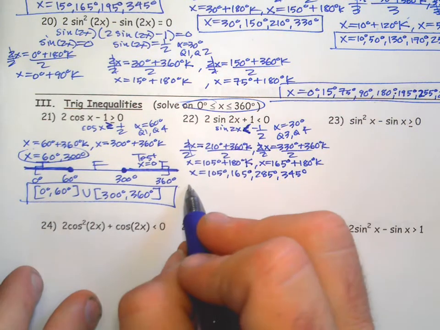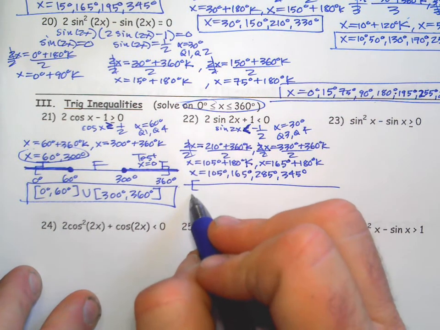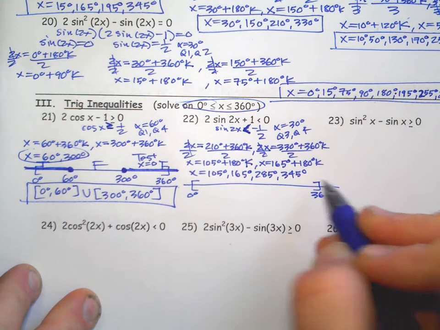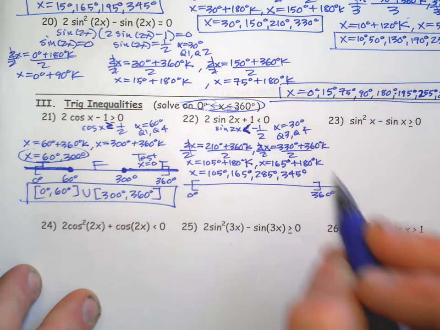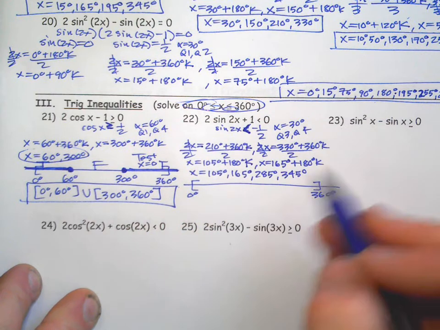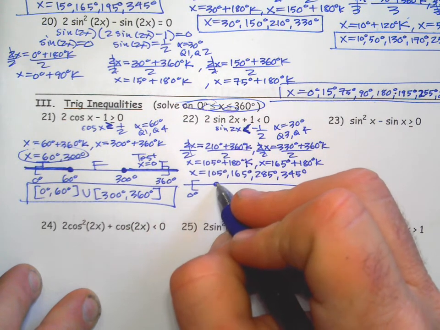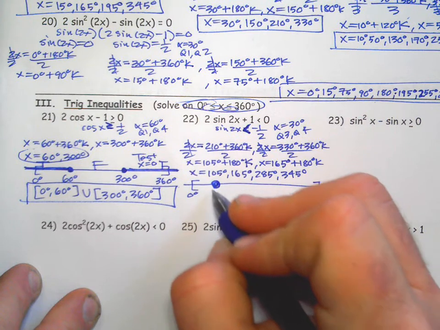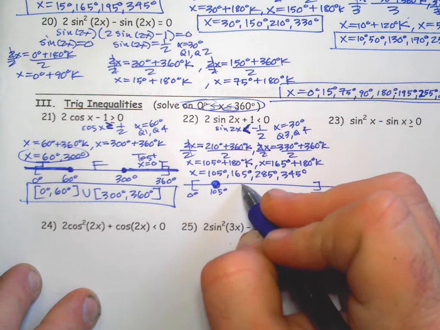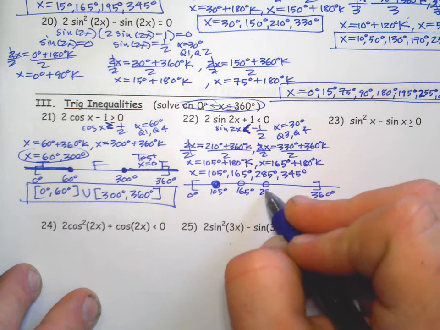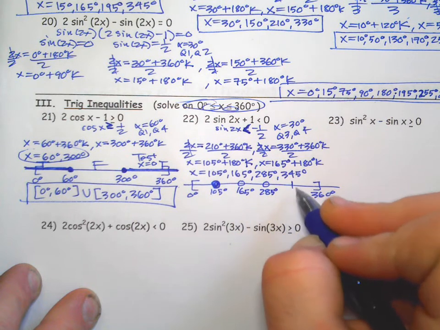So you can put in a number line. So here's your number line. Border, 0 to 360. Put brackets because it's or equal to. If they didn't say or equal to, put parentheses, because then that helps me make sure I get my answers the right way. So these are open dots: 105, 165, 285, 345.